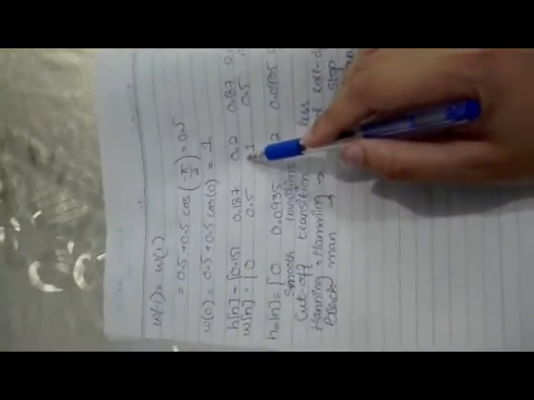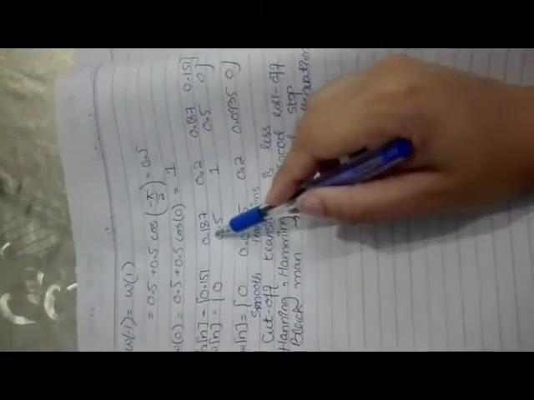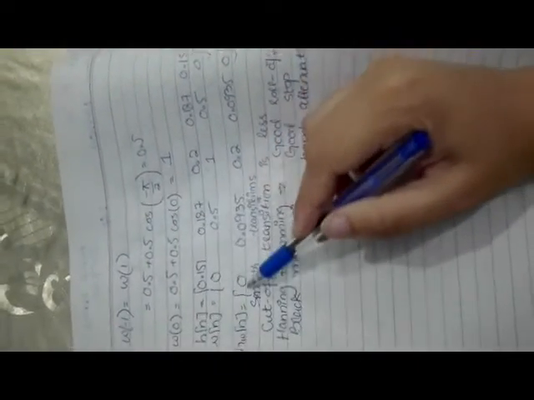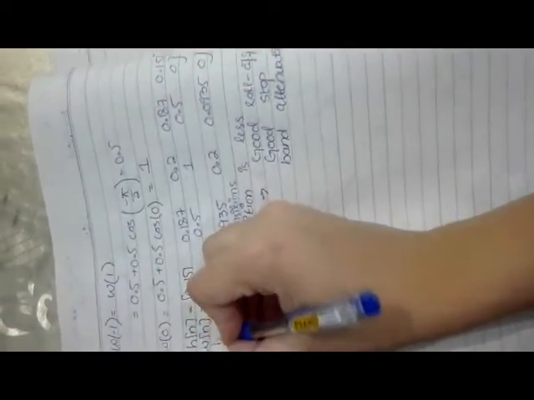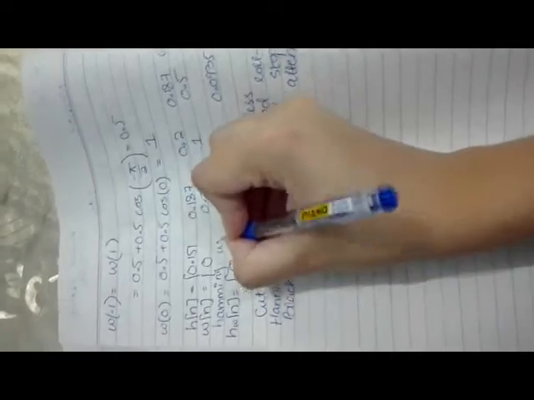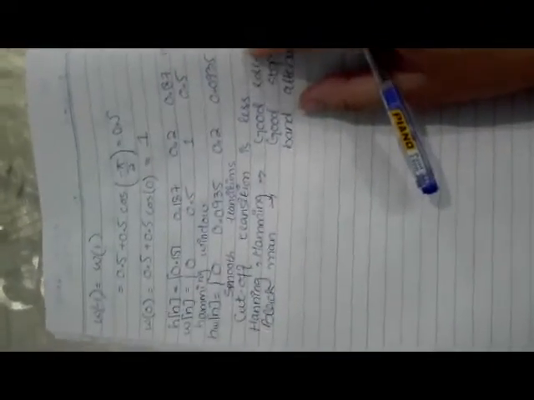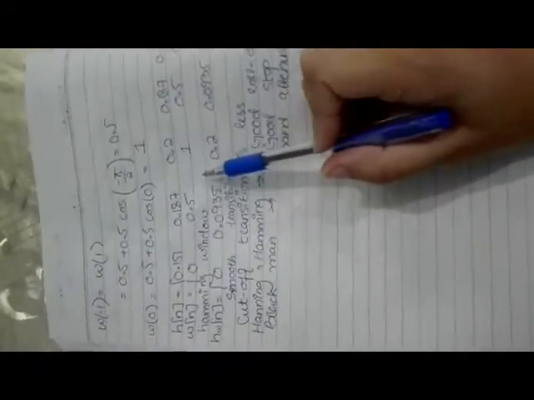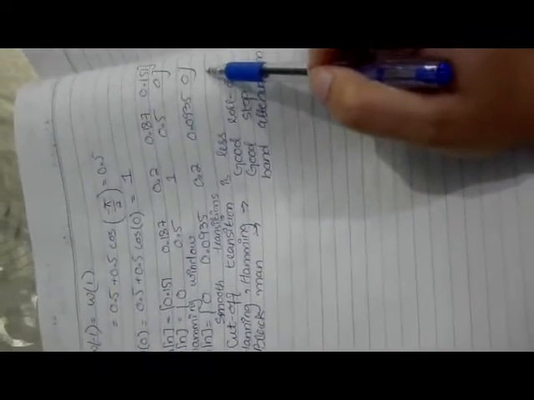So write the impulse response h of n and the window response w of n. And we know that we will multiply these two and get the Hamming window response, and the response is this. Here the transitions are smooth, cutoff transition is less.